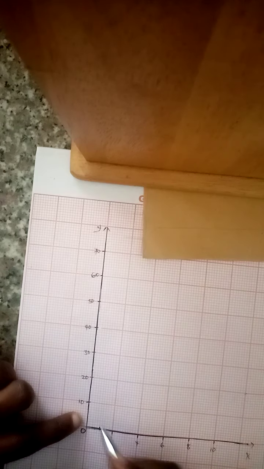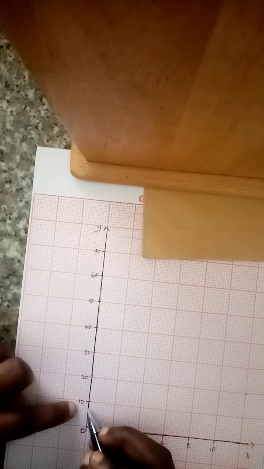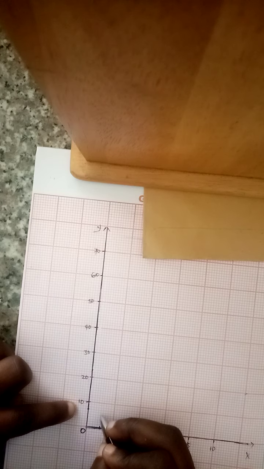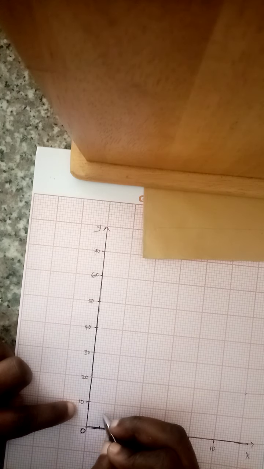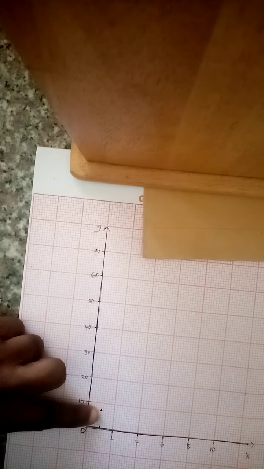Then 7 will be here between 0 and 10, right? So it has to be here. So you trace it to where you found this 1. So it's here. So you put your point there.